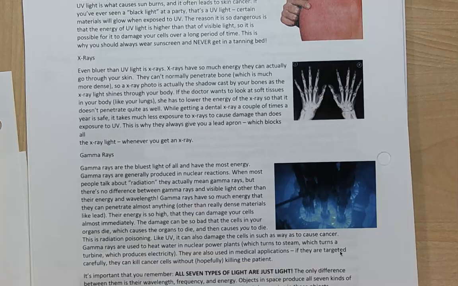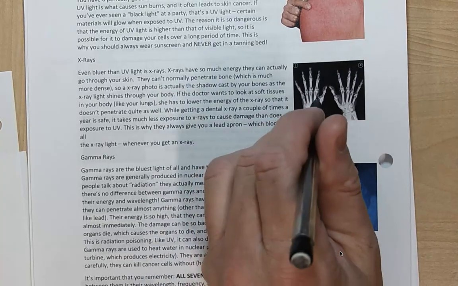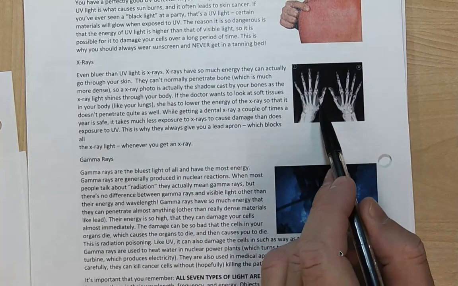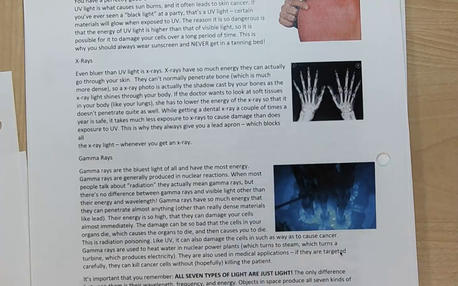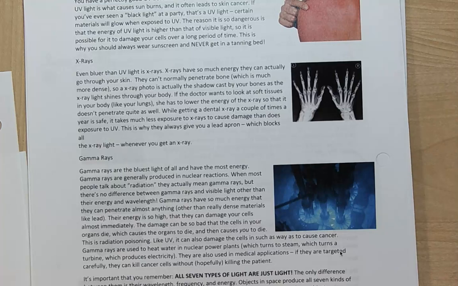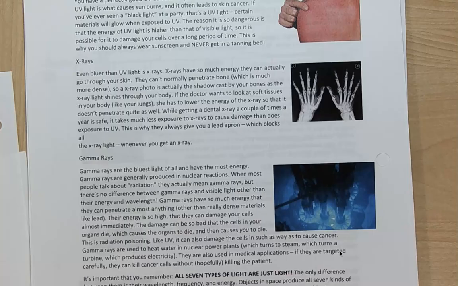X-rays have even more energy because they have even higher frequency. And so X-rays have so much energy, they can punch through your soft tissue, which is why when you take a photograph of something when it's being bombarded by X-rays, the only thing in your body dense enough to stop the X-rays is bone, right?